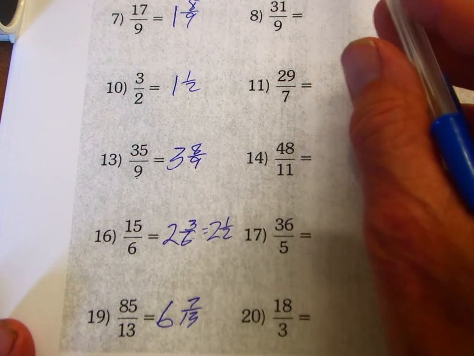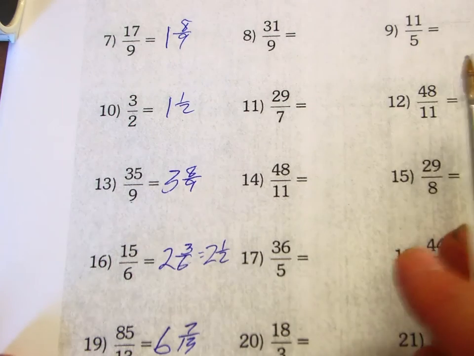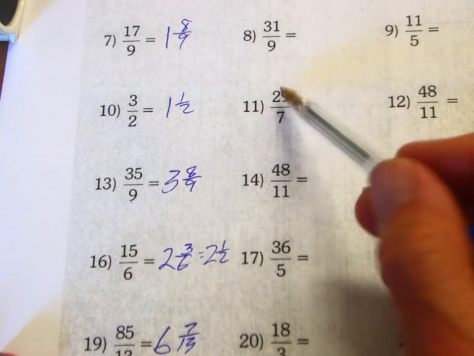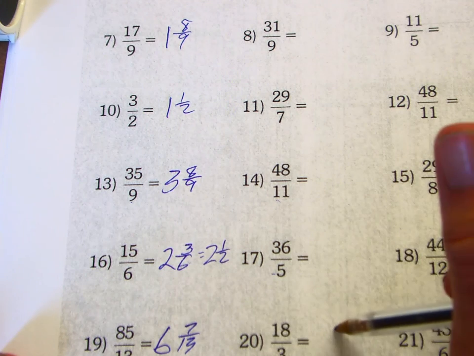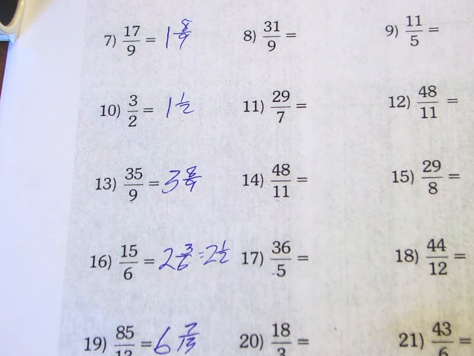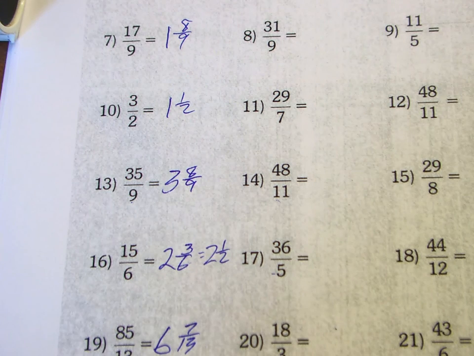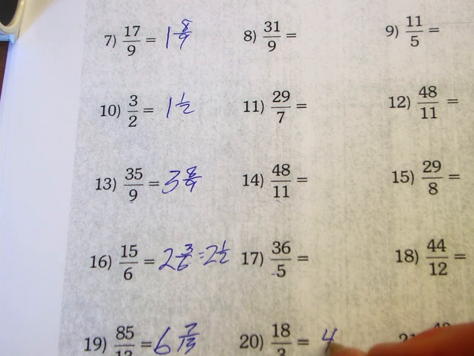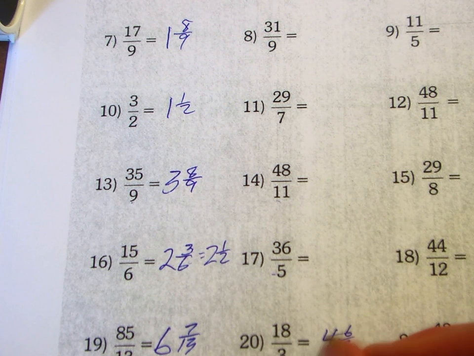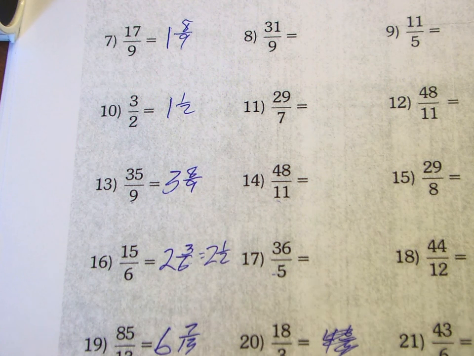When you want to change an improper fraction to a mixed fraction, you just divide. You just divide. And the remainder is what's left over the denominator. Okay? Remember, the remainder always has to be smaller than the denominator. You can't have 5/3. You can't do this. Don't do 4. 4 times 3 is 12 and 6/3. You can't do that. 3 into 18 goes 6 with 0 left over.